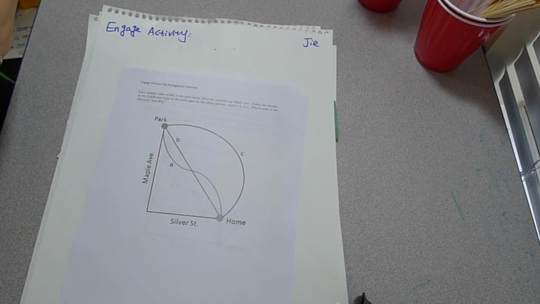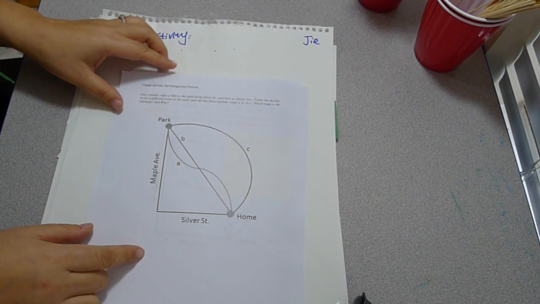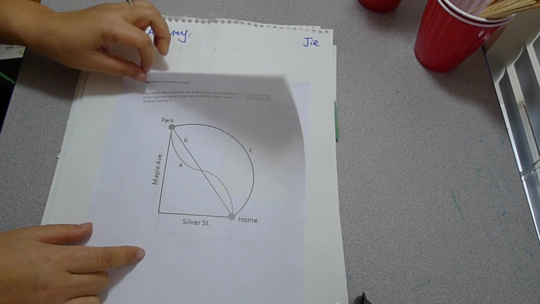While I'm talking, I will walk around the room and pass the materials to every single group. This is the material each group is going to receive.